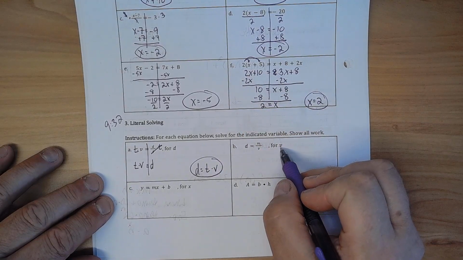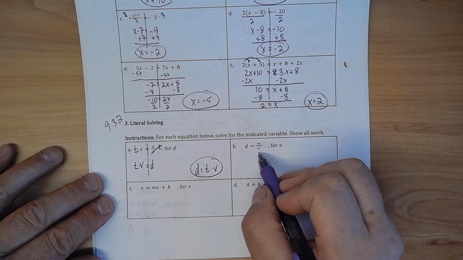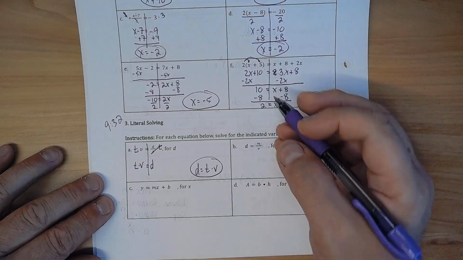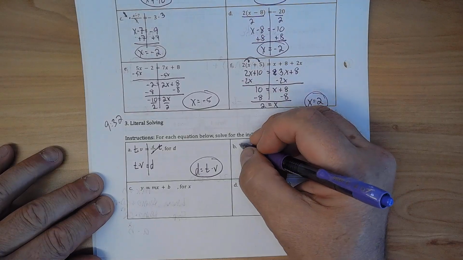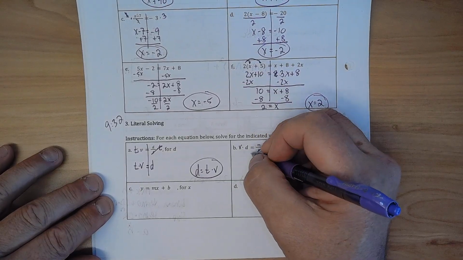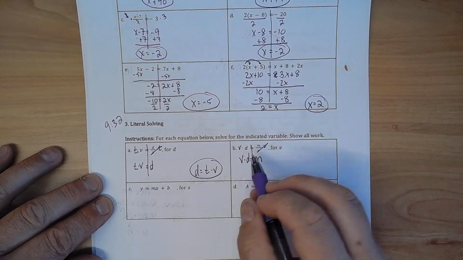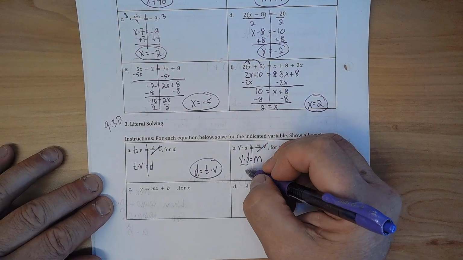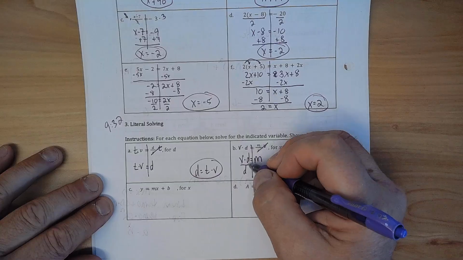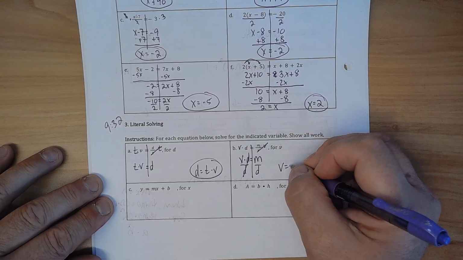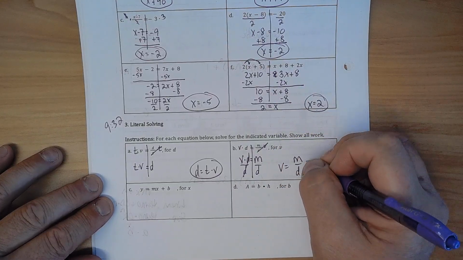Over here, I want to solve for v, so I need to get v out of the denominator. I'm going to multiply both sides by v. Those reduce. And I've got v times d is equal to m, but I want v by itself. I'm going to divide by d, and I get v is equal to m divided by d.